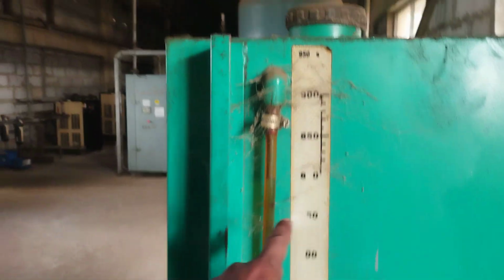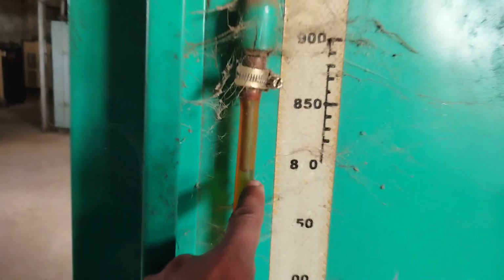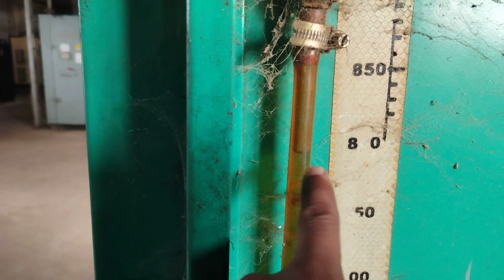This is the control panel. This is an oil level indicator. The oil is full, about 80%.